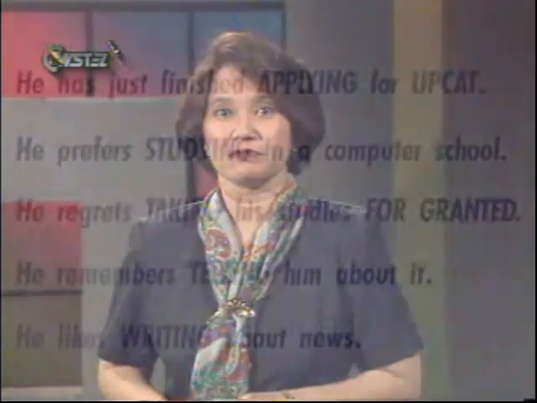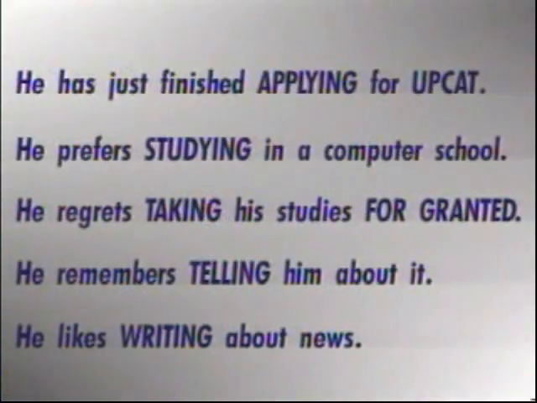We'll organize them in the form of a table. He has just finished applying for UPCAT. He prefers studying in a computer school. He regrets taking his studies for granted. He remembers telling him about it. He likes writing about news.